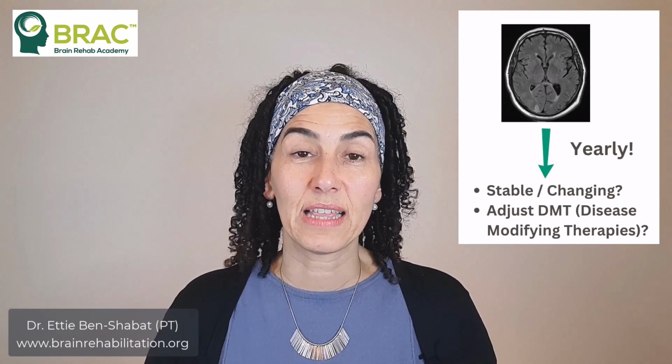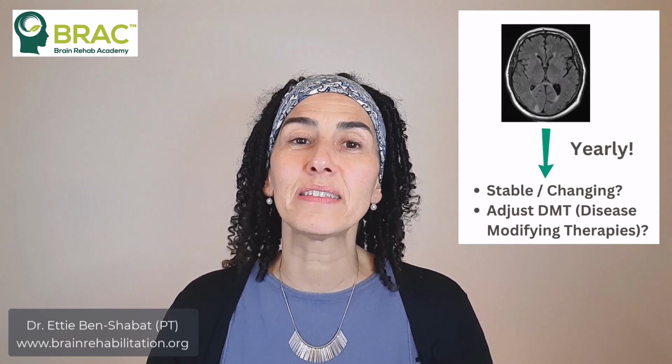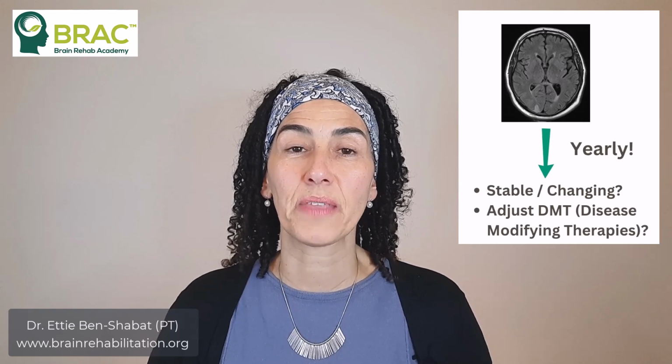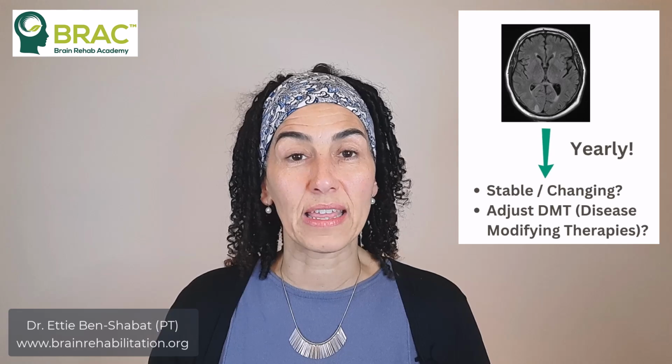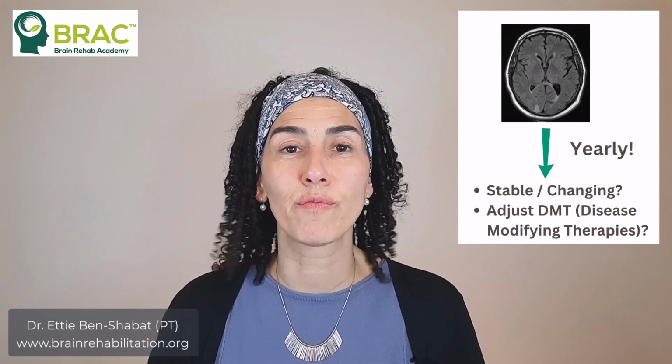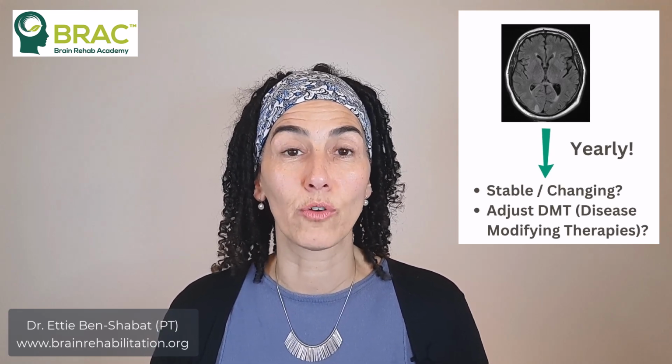If they see that there is a change in the condition, then it means they're going to need to change the treatment. And when I say treatment, the medical treatment involves disease-modifying therapies, an array of medications that are now available for treating MS, and so different drugs could be tried.